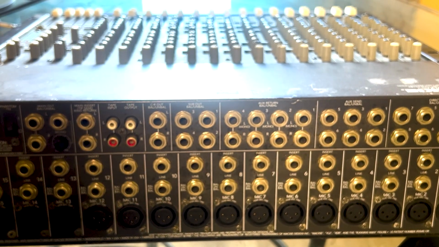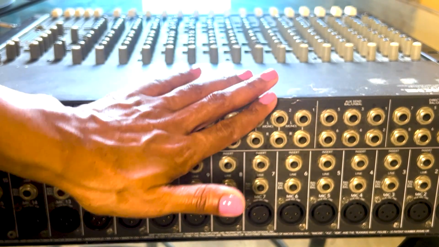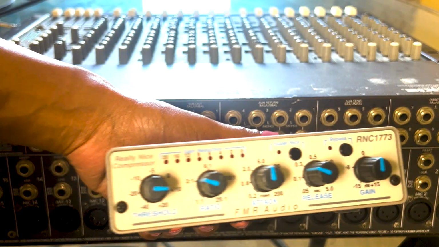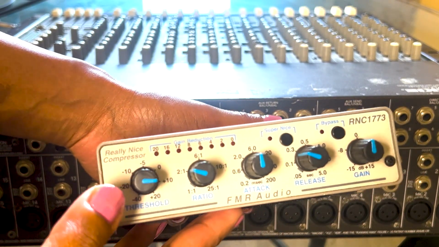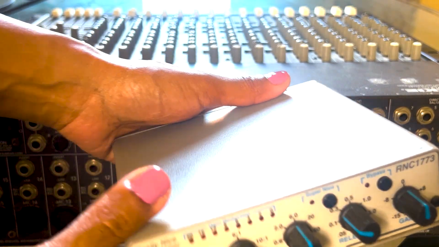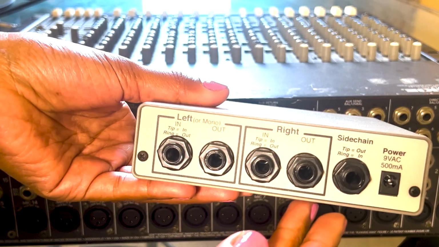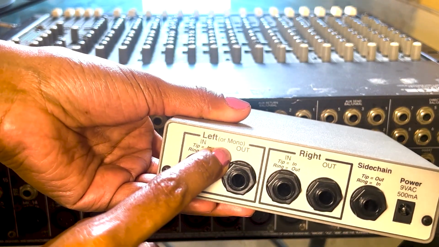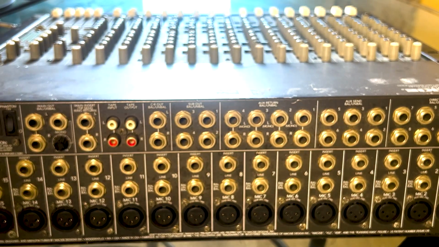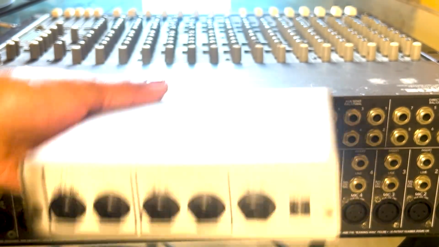Now let's say I wanted to go for my DAW, I wanted to do a bass or something like that, and I wanted to send it out to the mixing board, but I wanted to run it through the compressor first. How would I do that? Super simple. So if it's a mono channel, I would just go to the mono left here. Usually on most devices it is a left channel.